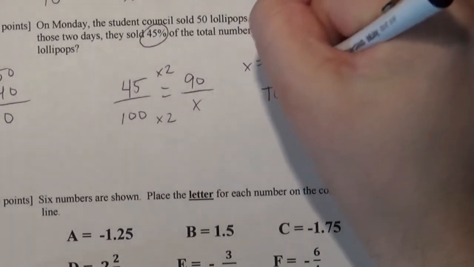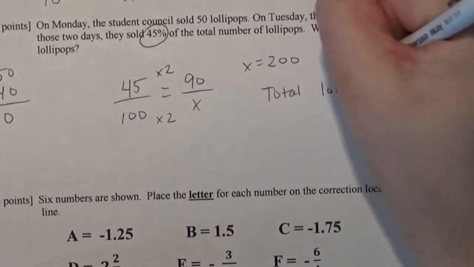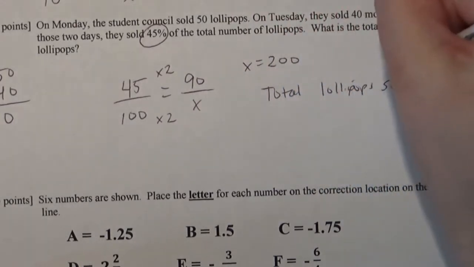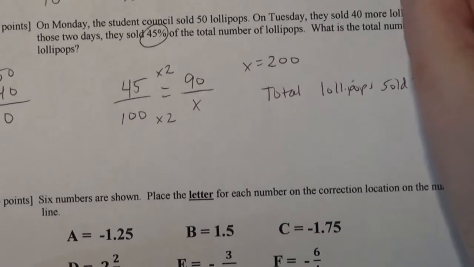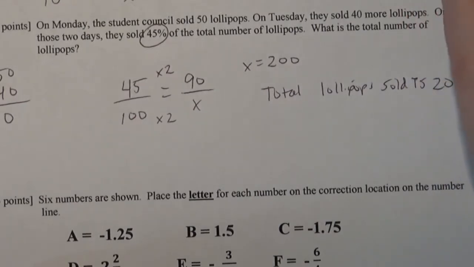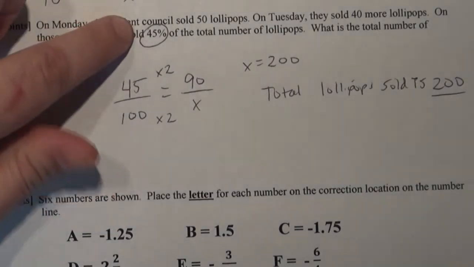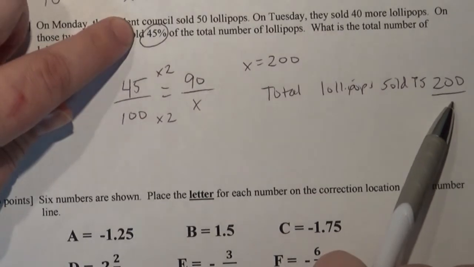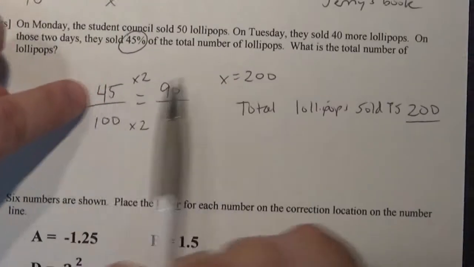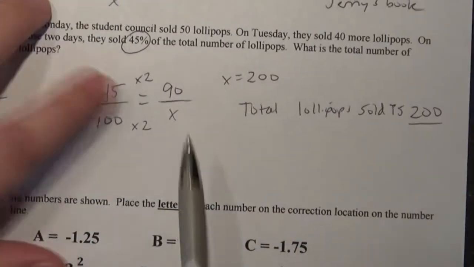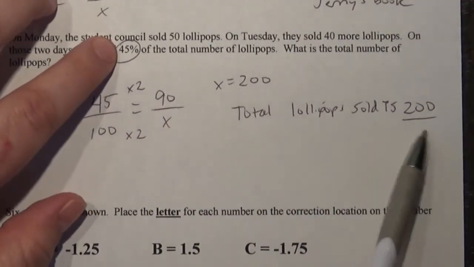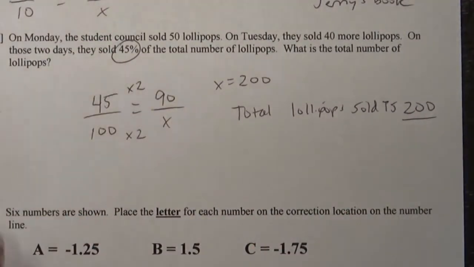So the total lollipops sold is 200. All right. If I'm not sure about that, I could always go back and try to figure out what 45% of 200 is. And guess what my answer will be? 45. Or sorry, 90. Oh, I did that wrong. 45% of 200 is 90. All right. And that makes sense because that's what I just figured out. So we can always check our math as well.